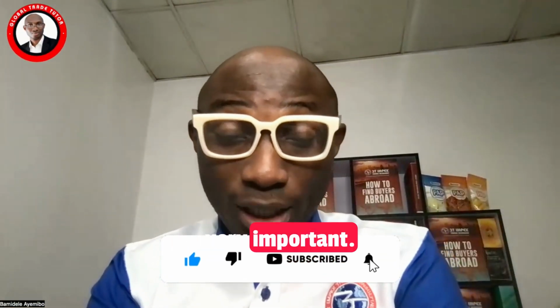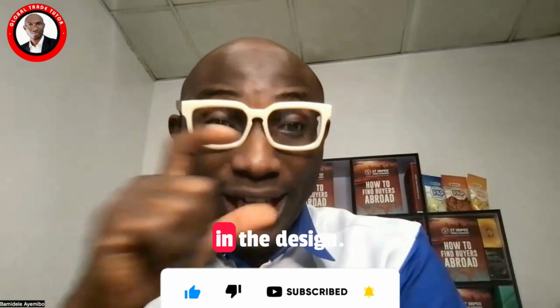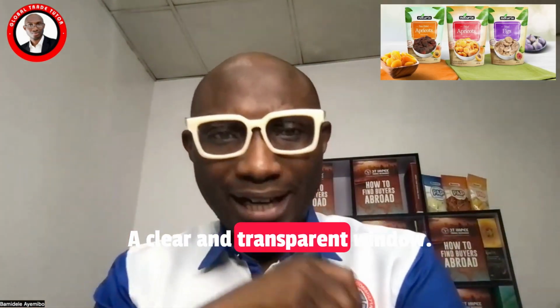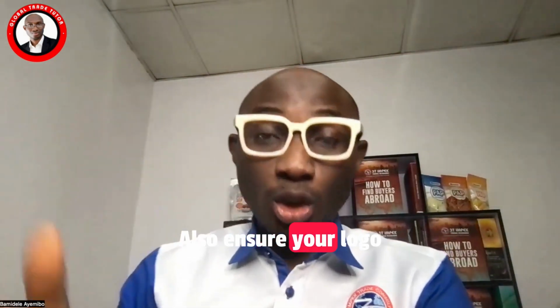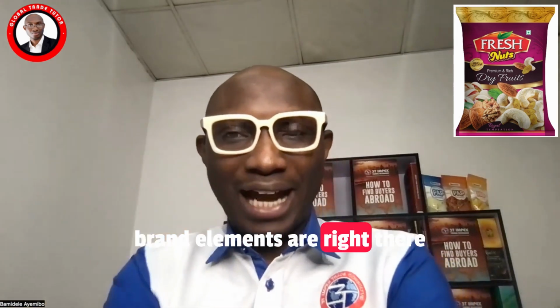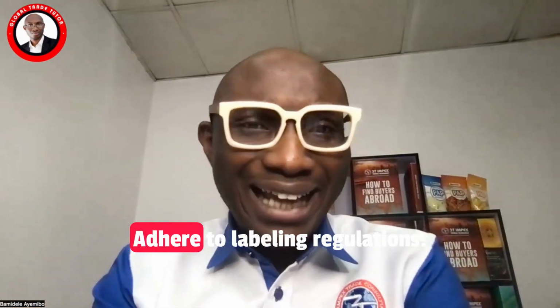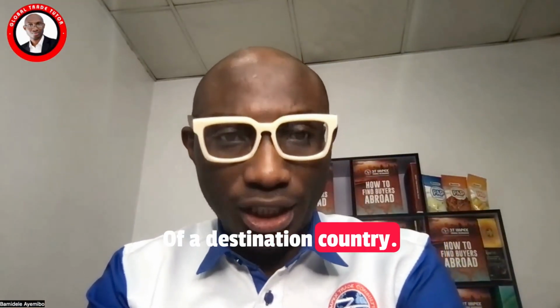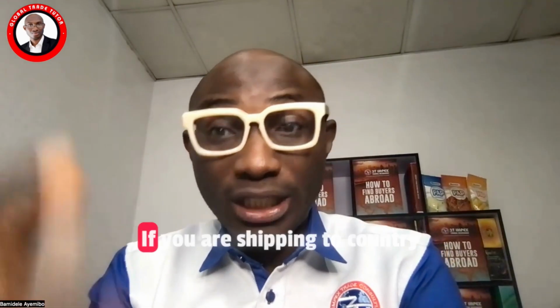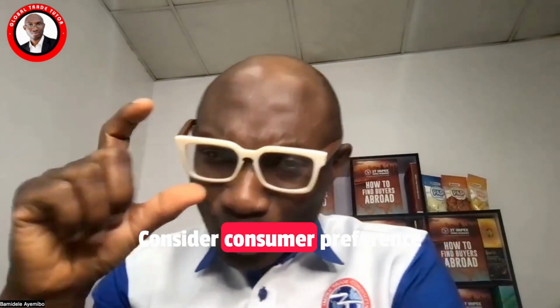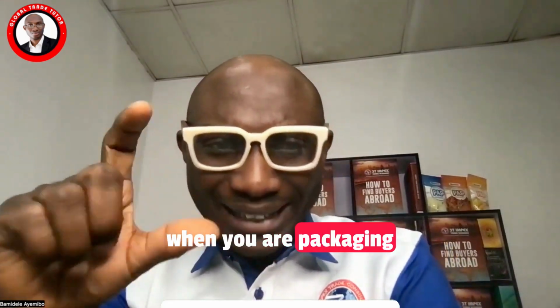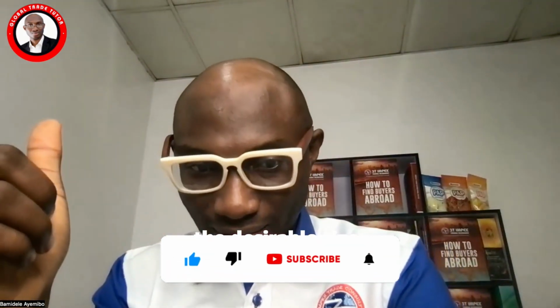Packaging design is very important. Ensure the product is visible in the design, with a clear and transparent window. Also ensure your logo and, of course, brand elements are right there on it. Labeling is important. Adhere to labeling regulation of the destination country. Multilingual labeling might be good if you are shipping to a country of a different language. Consider consumer preference when you are packaging the desirable size. Don't just decide that yourself.